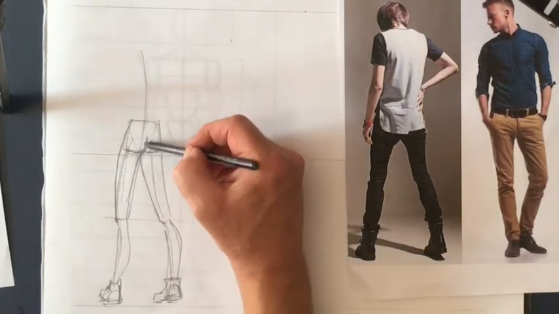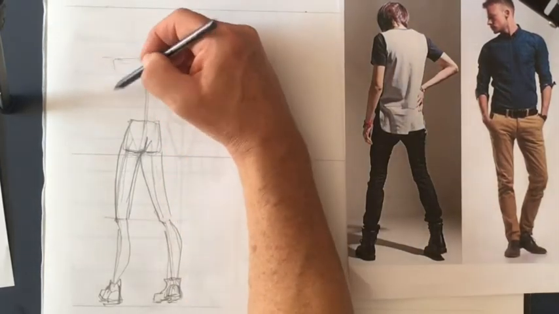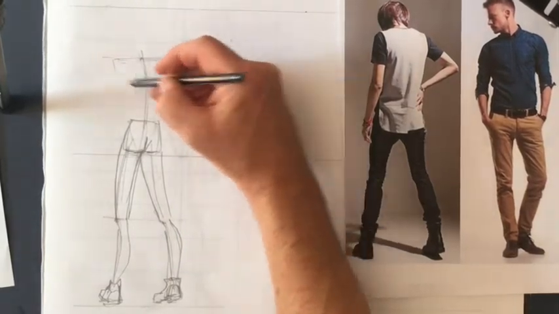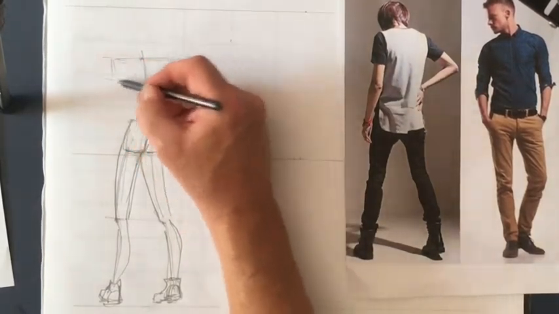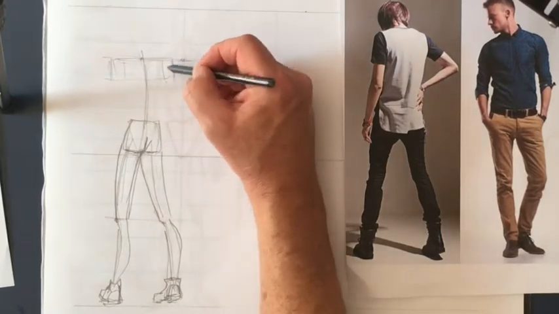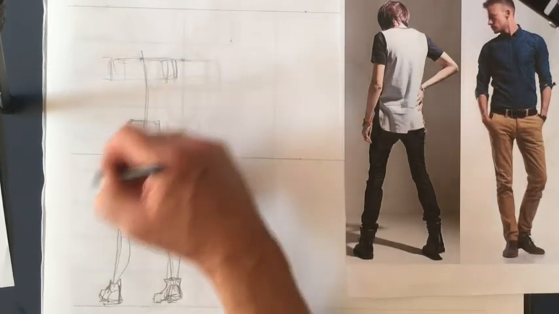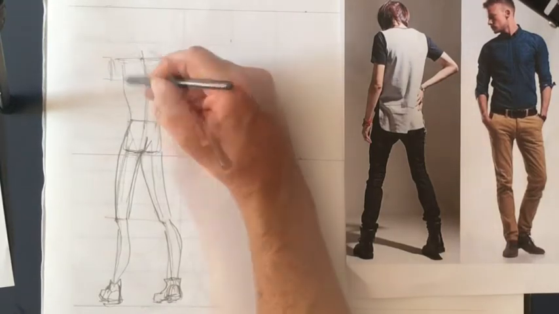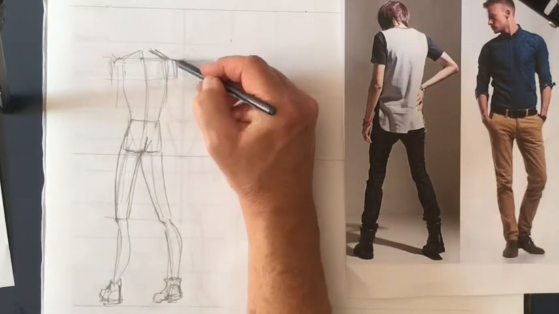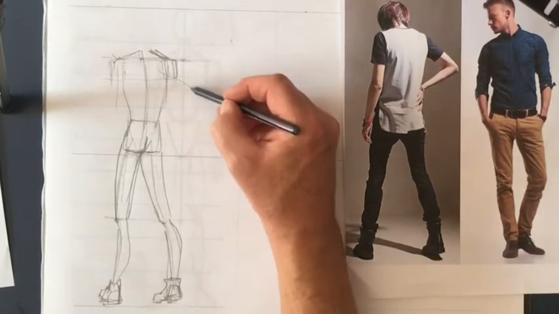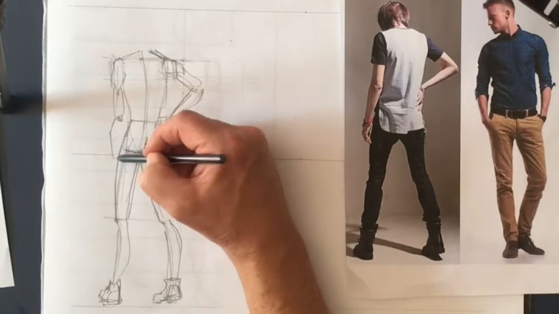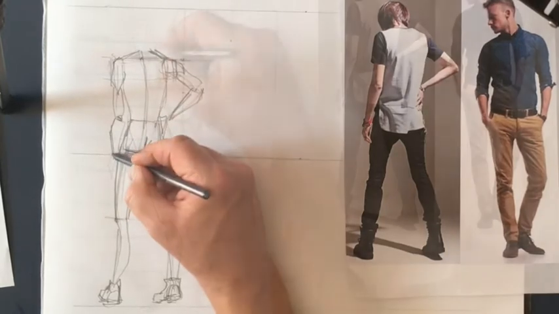It's a bit hunched forward, so I'll do the same, make the shoulders 2 heads wide. Like that. So there's where the shoulders come. There's the arm. So this arm comes out, triangle a bit there, and the arm, forearm kind of comes down there.